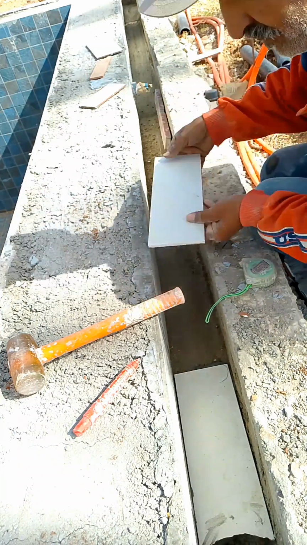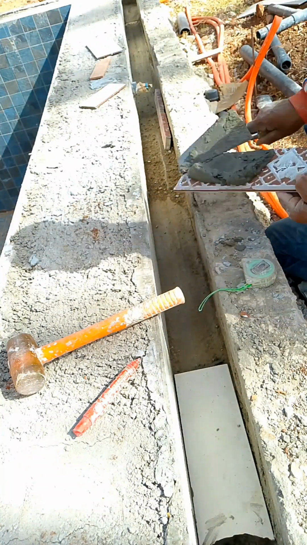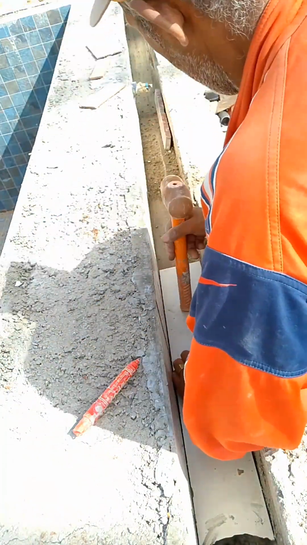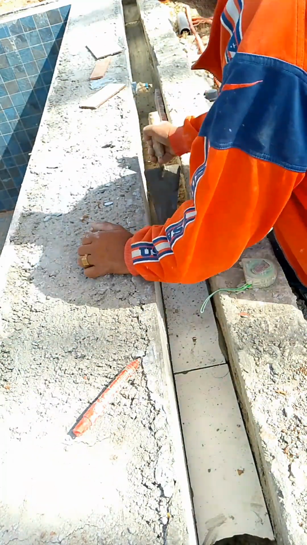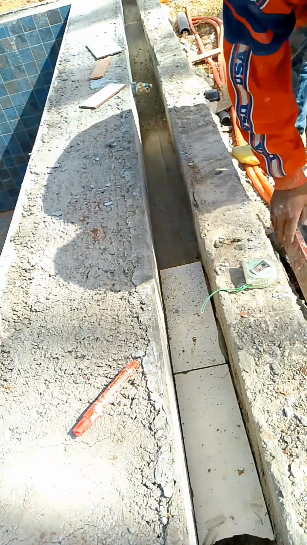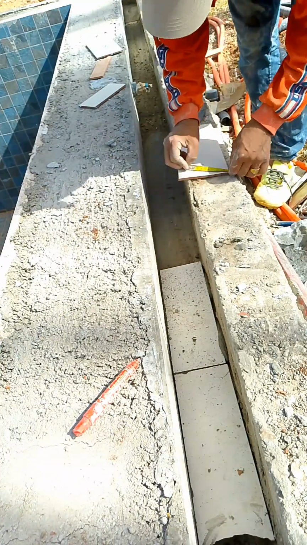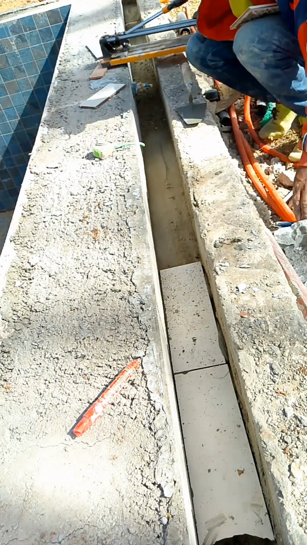The video showcases a real-life project where every step is shown in detail. From the first trowel of cement to the final wipe of the grout sponge, it's perfect for homeowners looking to upgrade their backyard pool, contractors aiming for high-end results, or anyone passionate about quality craftsmanship in ceramic work.